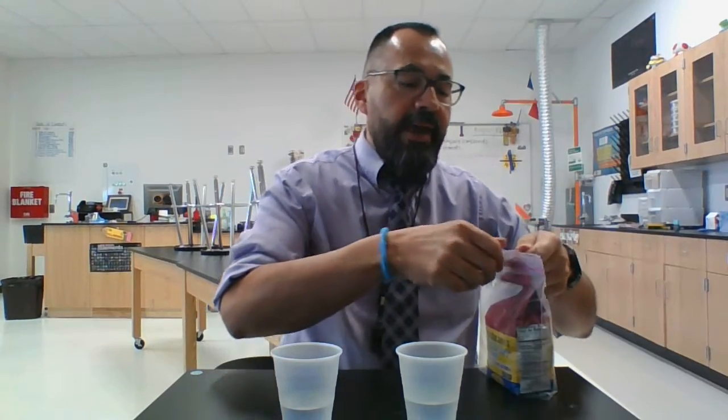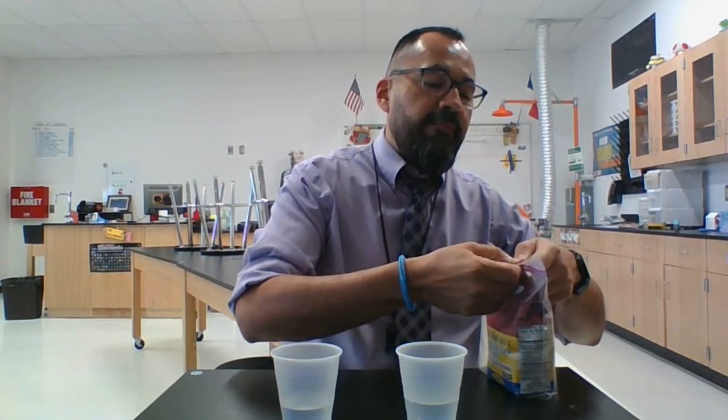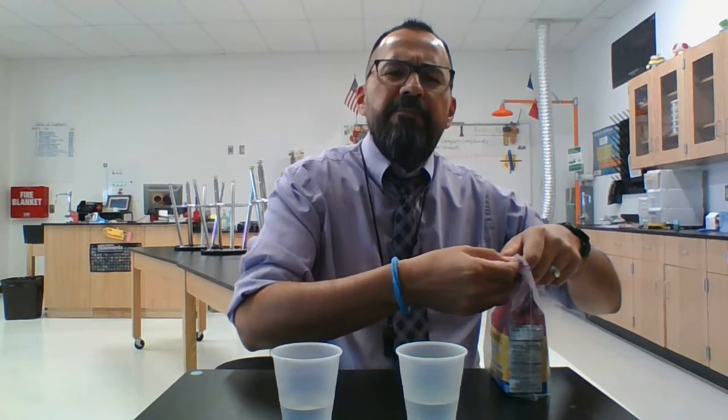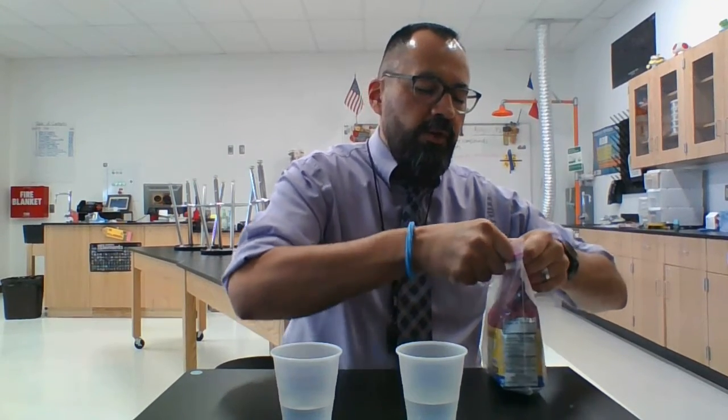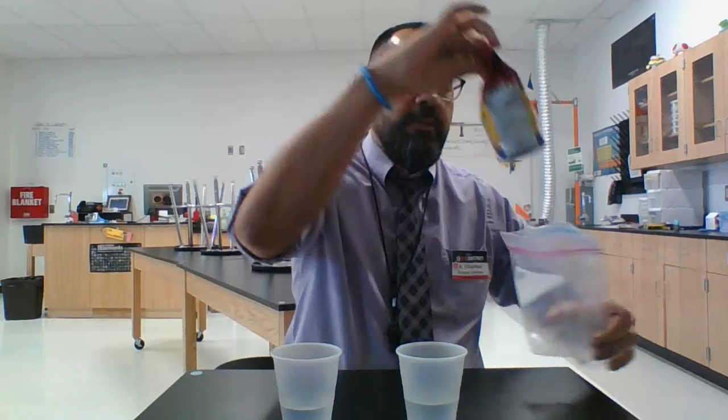So in this bag, I have something you may be familiar with. Some of the students in class today knew what this was, and that's yeast. Yeast is used in baking. If you add it to dough, it makes the dough rise and it makes it spongy, kind of like sandwich bread or cake. If you don't put yeast in stuff, sometimes it ends up being really flat.